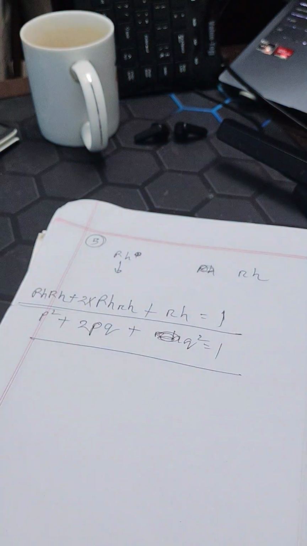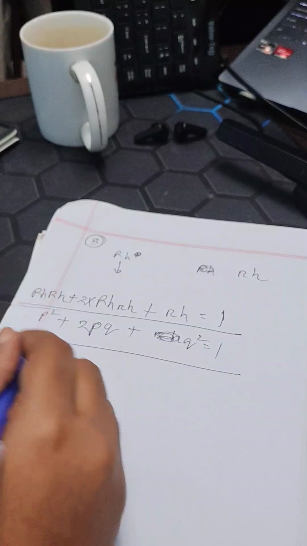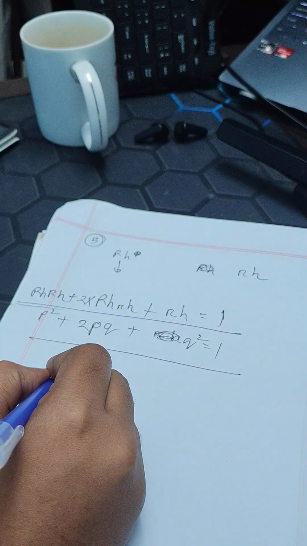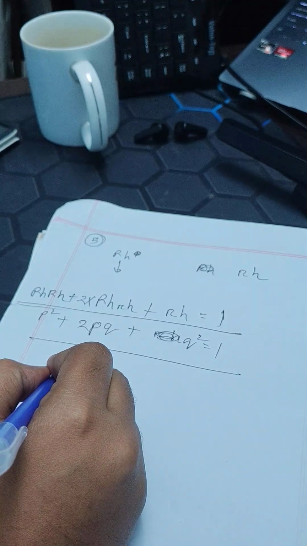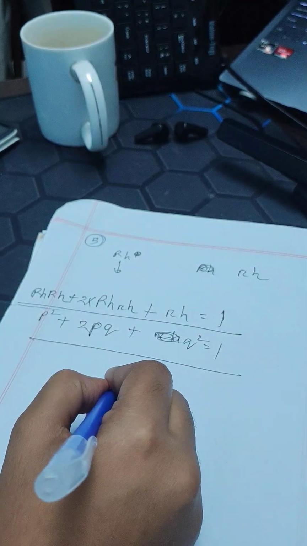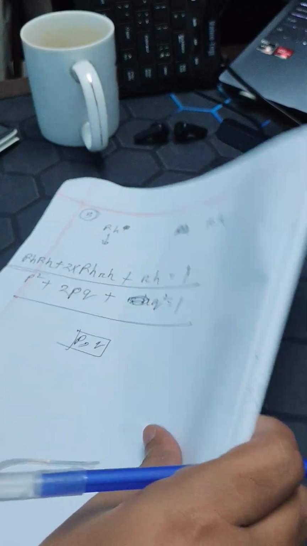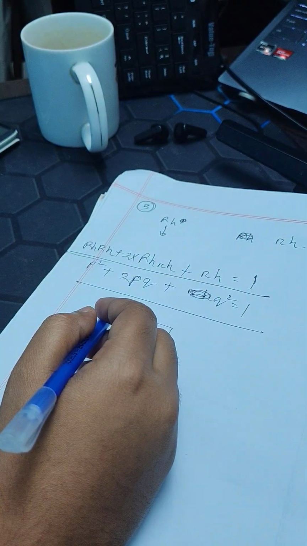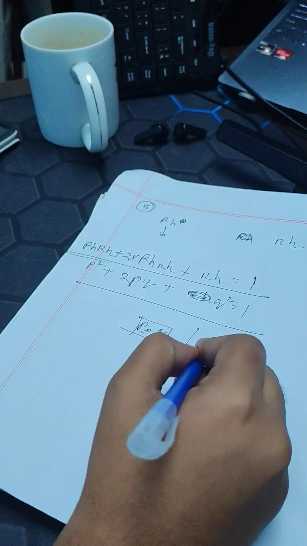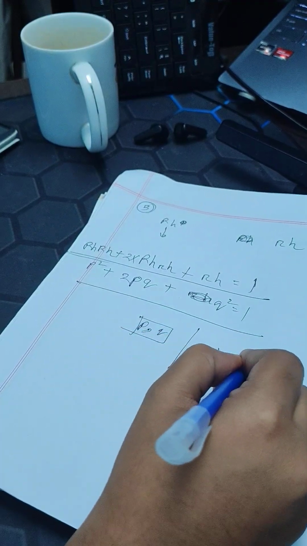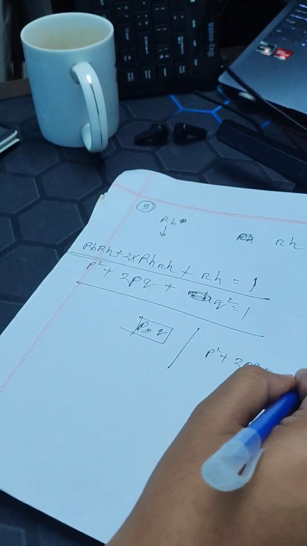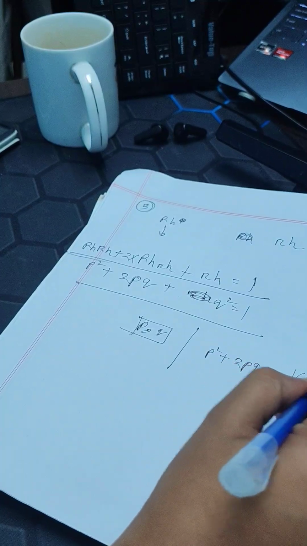Okay, so it has been told that 160 out of 200 are Rh positive. You have to find out p and q, the frequency of both alleles. You have been given the values of Rh positive. So p square plus 2pq is equal to 160 by 200. That is given here.